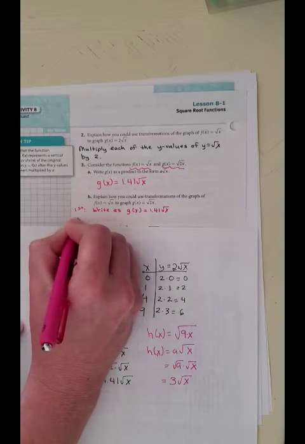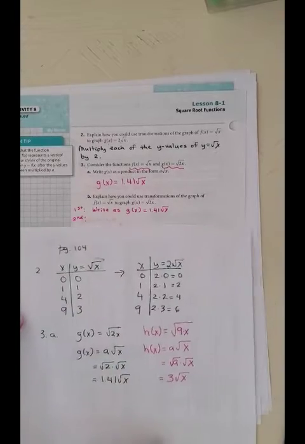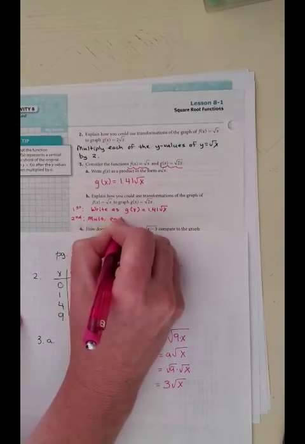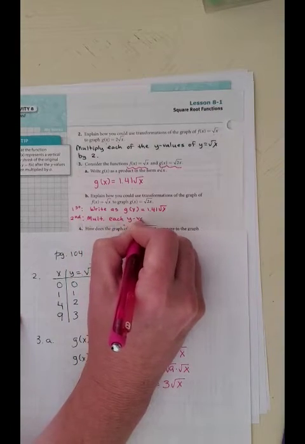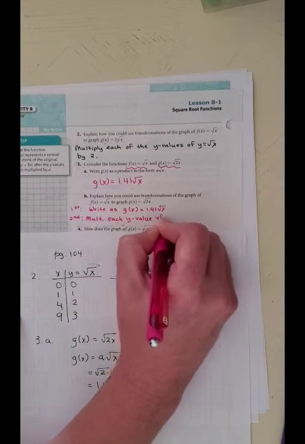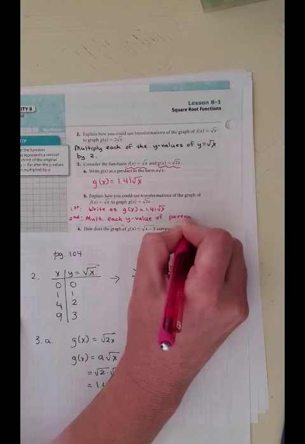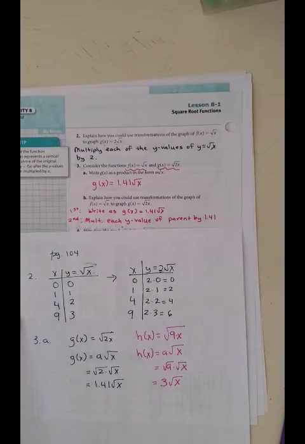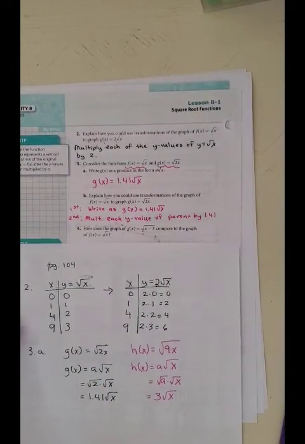And then second, multiply each y value of the parent by 1.41. And that's how we could do that.